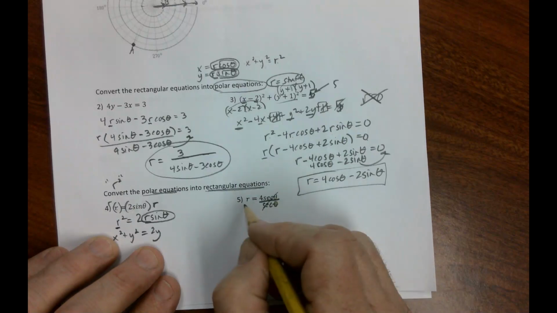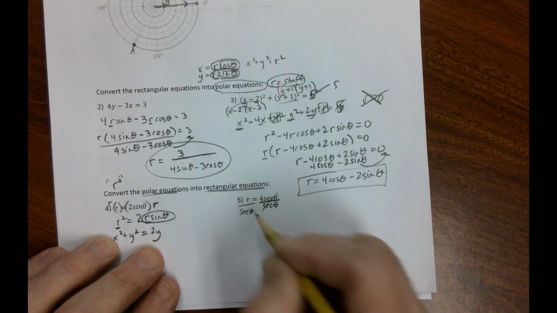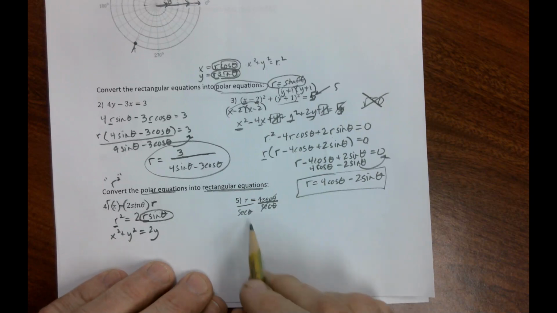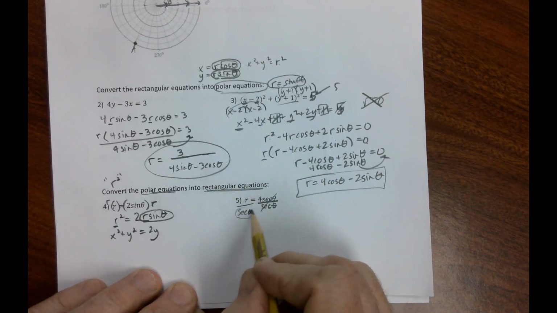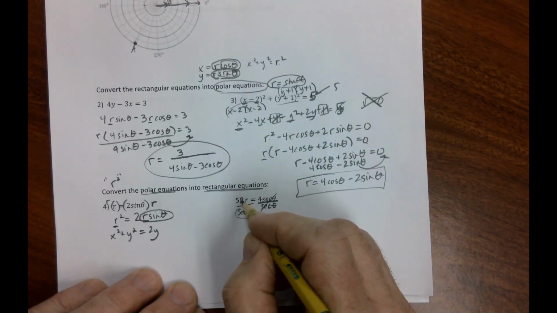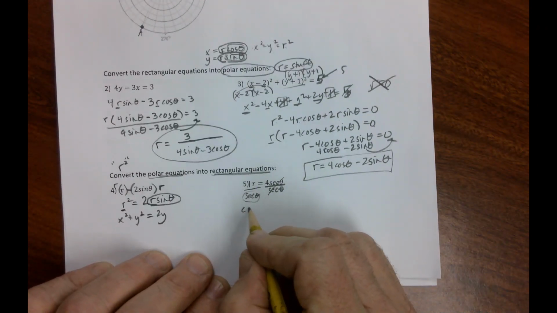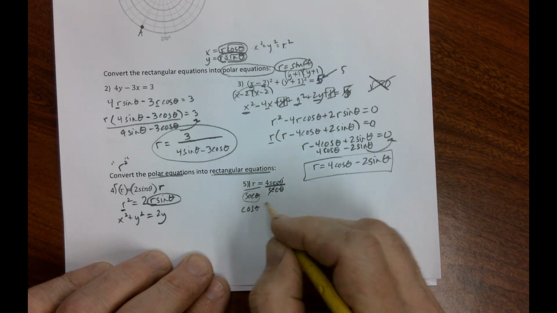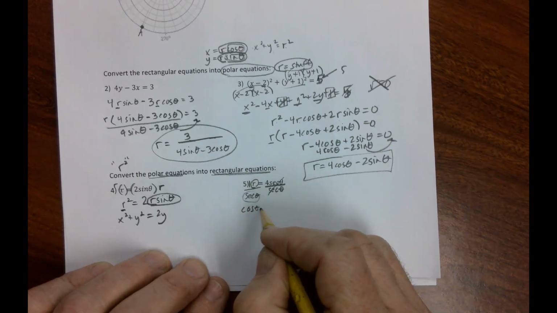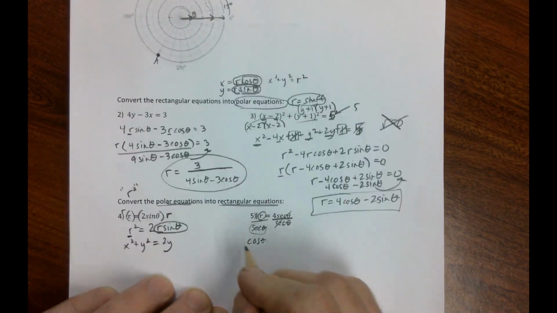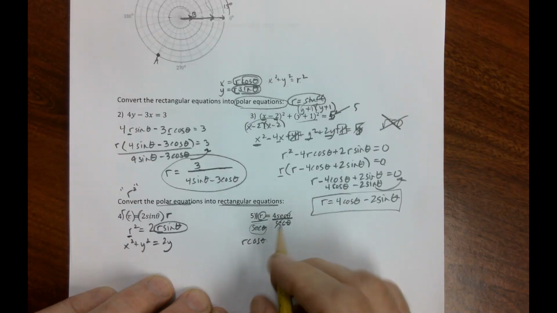Divide by secant, divide by secant. Now what is this? Well, what is the reciprocal of secant? Because there's a 1 over secant, which is the same thing as cosine. But where should I put that r? On the end? Nope. Put it in the front, because then we'll recognize it. R cosine theta equals 4.